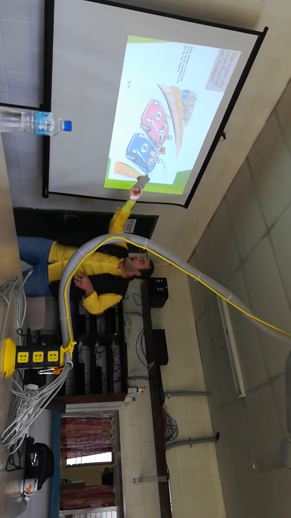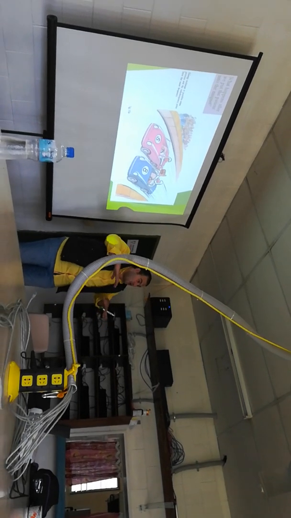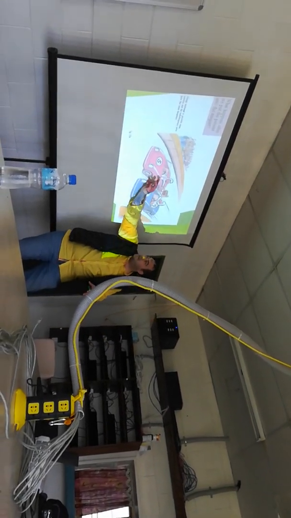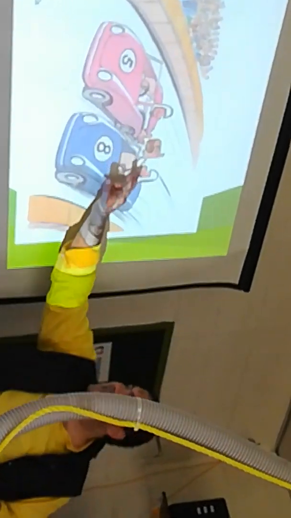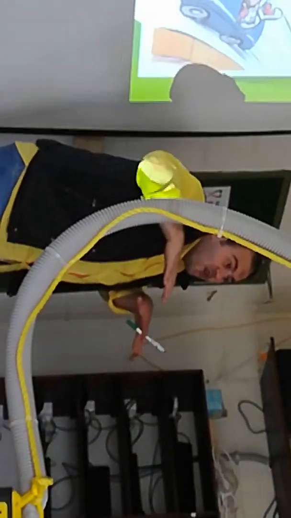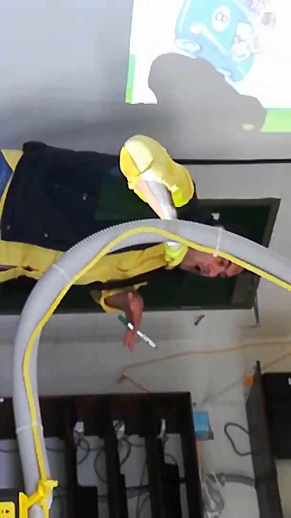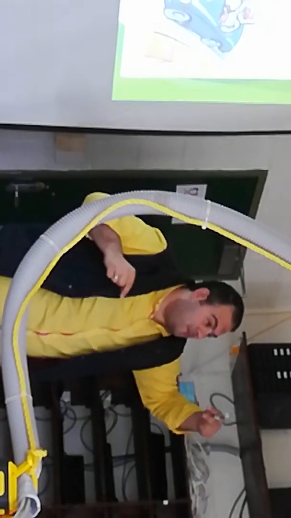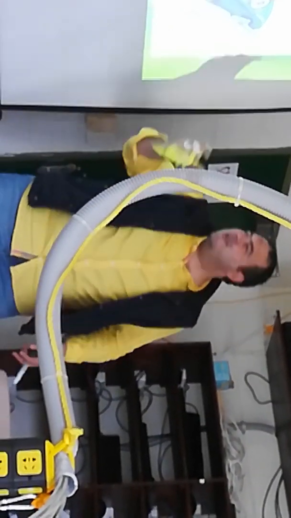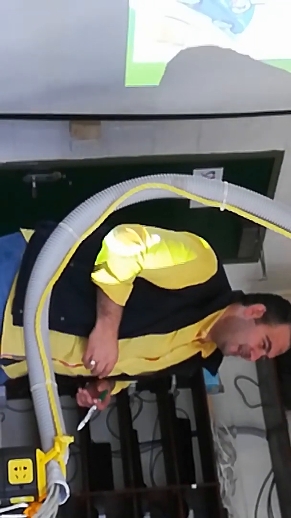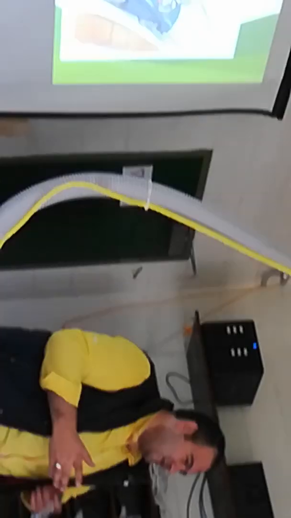Now, 2 cars moving very fast: this is the protons in the magnetic field, and this one is the radio waves, which I want to transfer from the coil to the patient. If the frequency of protons inside the patient is the same as the frequency of the radio waves coming from the coil, the energy transfer will be done so easily.